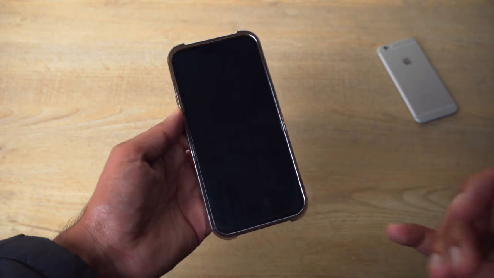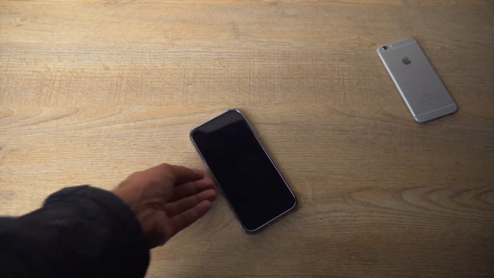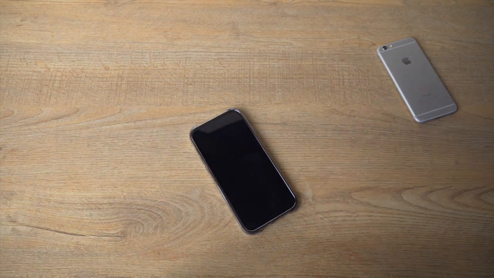So yeah guys, this is the quickest way to have these cool animating wallpapers on your iPhone.